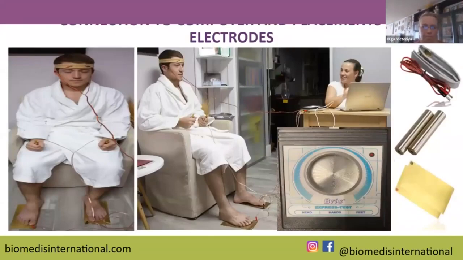Okay, and now look at how you're going to put on the electrodes. If you look at the picture on the left, you see that we have the feet electrodes under his feet, the hands electrodes in his hands, and the head electrodes on his head. The red wire, everything red, goes on the right side. You can remember: red, right, two R's, and the black wires go on your left side.